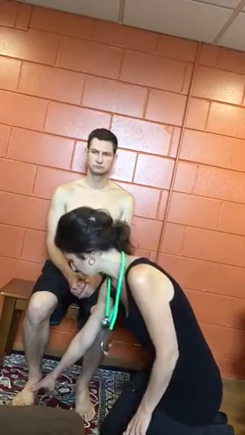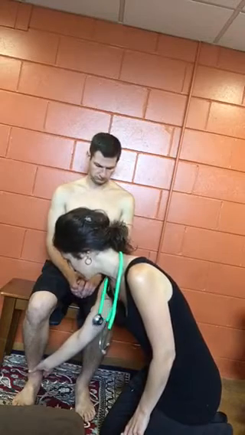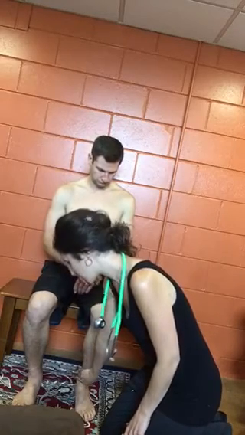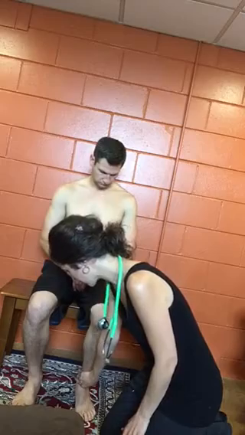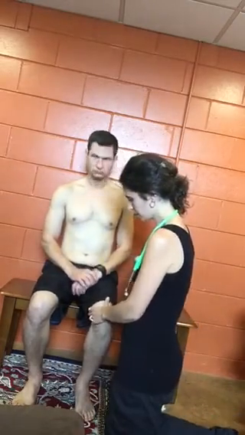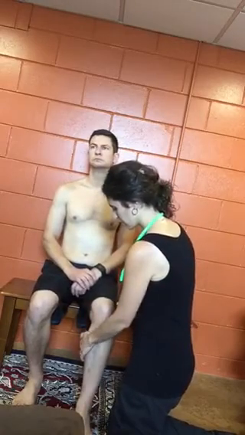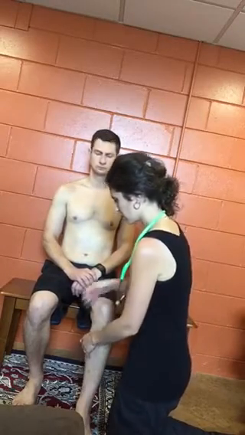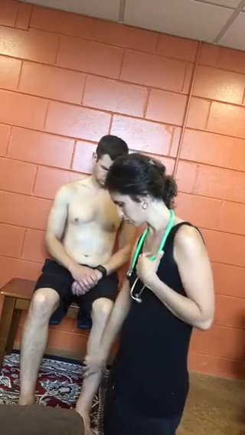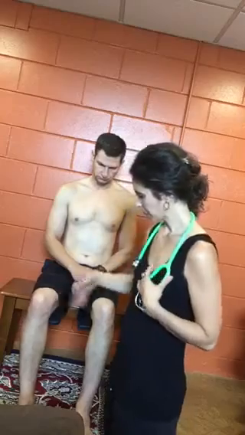Both are symmetrical and strong. I'm going to check his tibial pulses on either side, noting the symmetry and strength and regularity. Now I'm going to check his popliteal pulses behind his knees. Stretch it like that a little bit. Noting the pulses there are both strong, regular, and symmetrical. I am now going to note that the temperature is normal. He has no edema. I'm going to check his patellar reflexes.